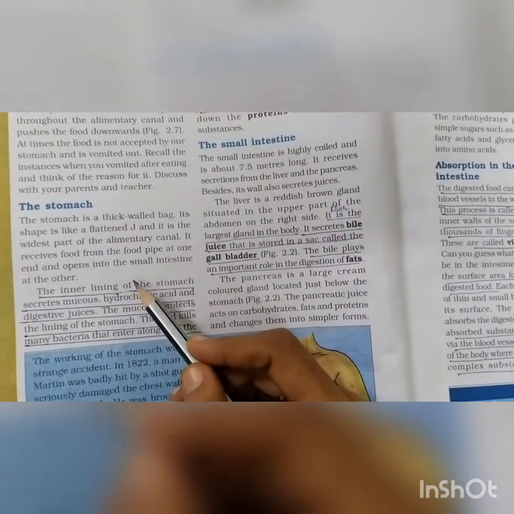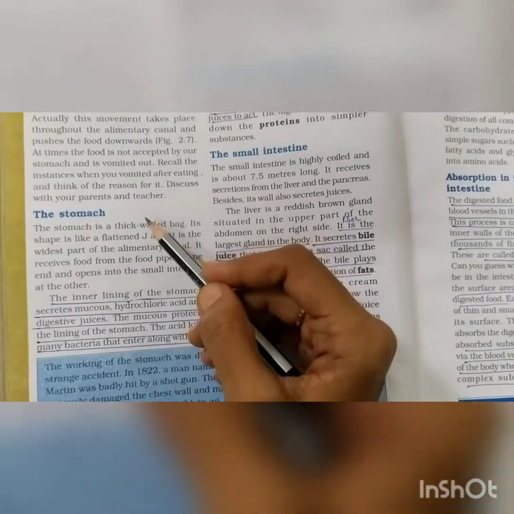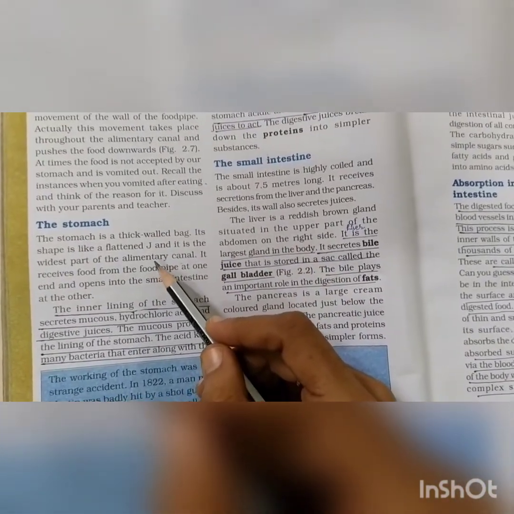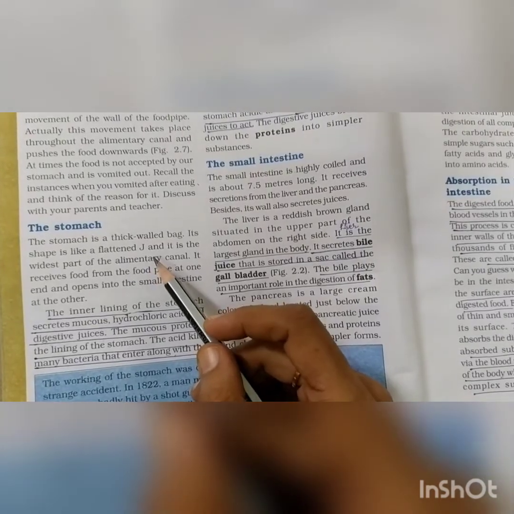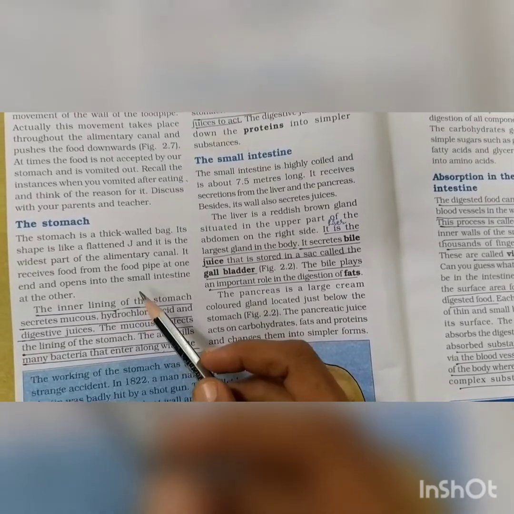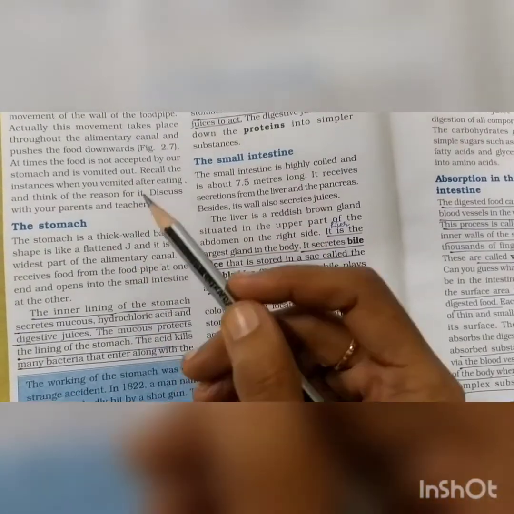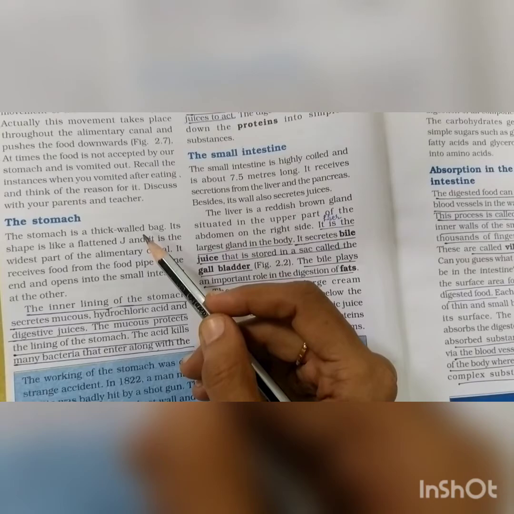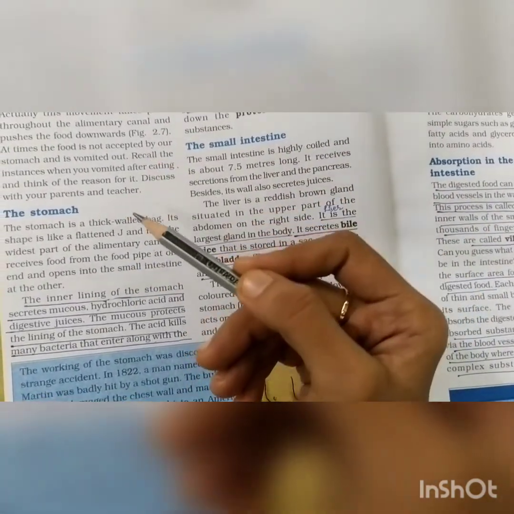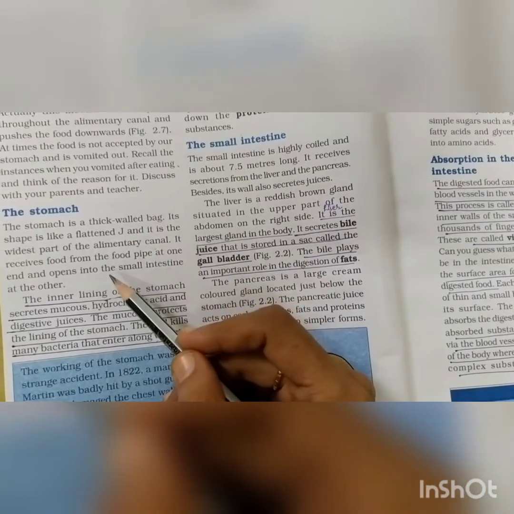In a previous class, we discussed the main steps of nutrition in humans: ingestion, digestion, absorption, assimilation and egestion. The food enters through the mouth and buccal cavity, then moves to the esophagus, then enters into the stomach.